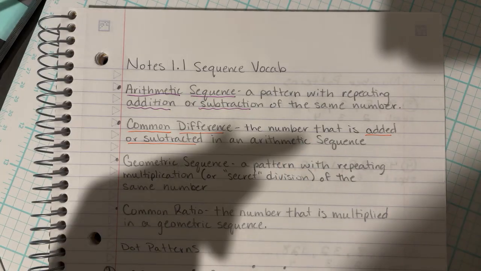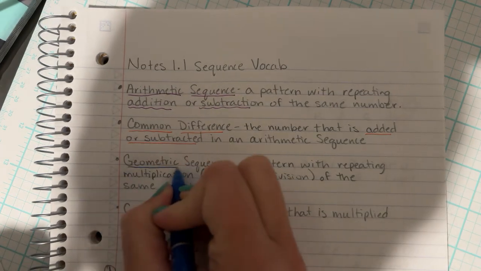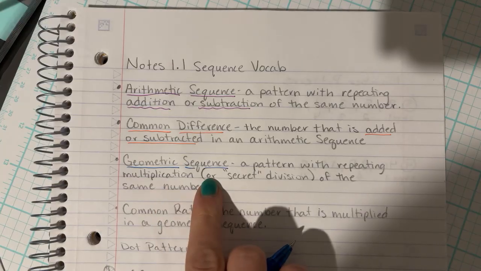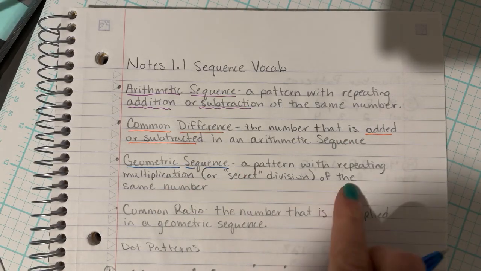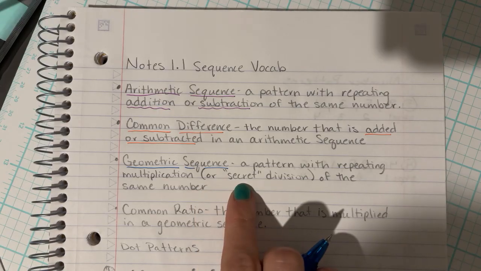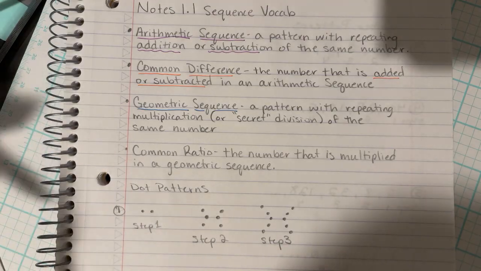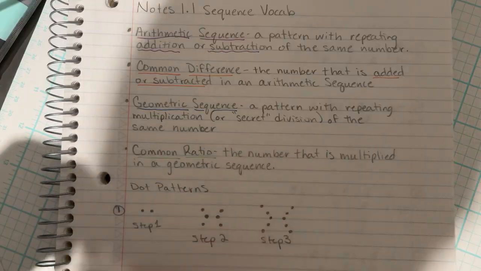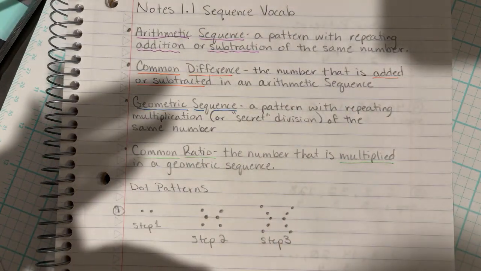All right. Next up, we have geometric sequence. So geometric sequence is a pattern with repeating multiplication, or in parentheses, secret division, of the same number. And I'm going to talk about that later in this video. All right. And then we got common ratio, which is the number that is multiplied in a geometric sequence.